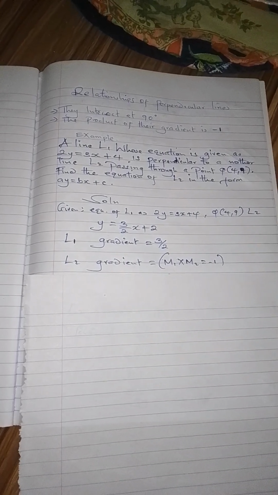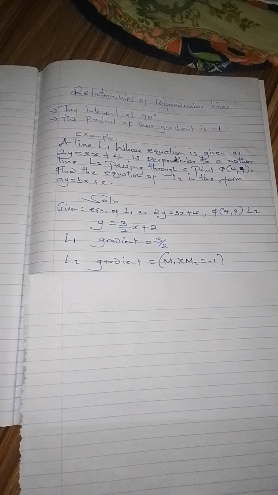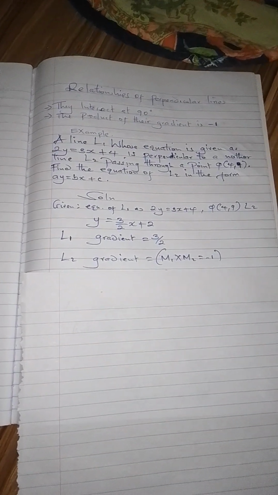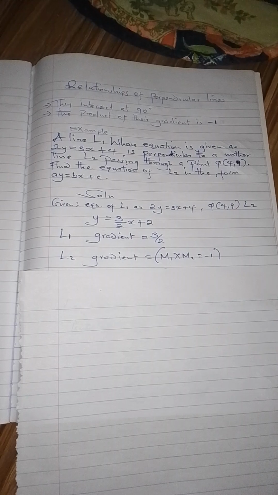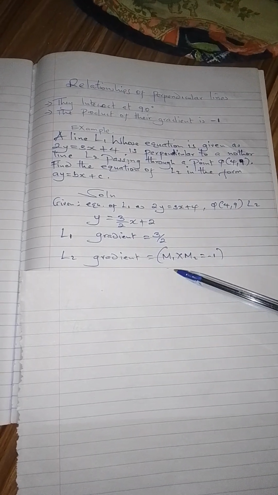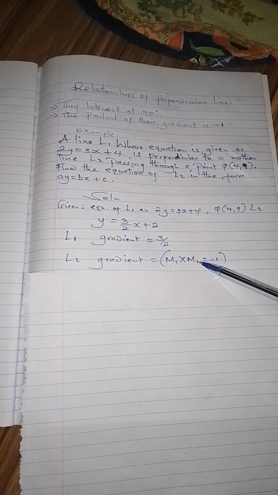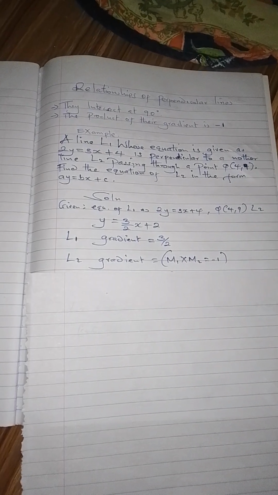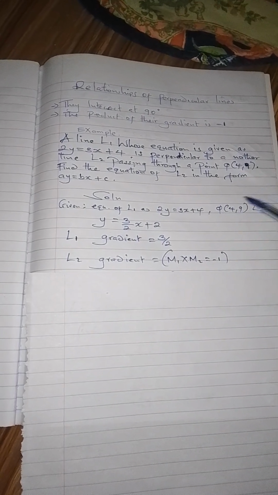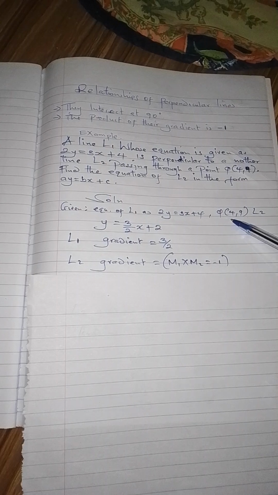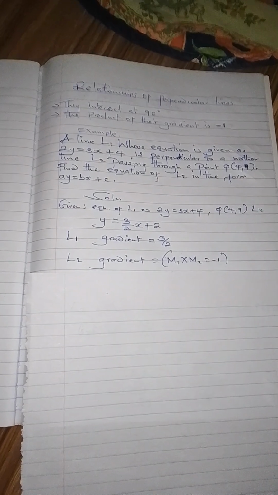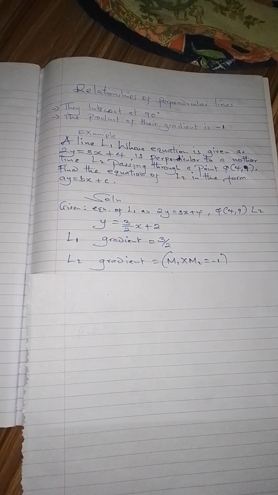If we get the gradient of L1, using the relationship m1 multiplied by m2 is equal to -1, that will give us the gradient of line L2. And using the point Q together with the gradient that we will have gotten, we will be able to get the equation.